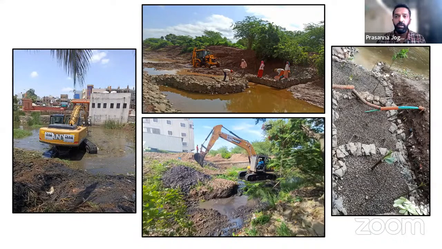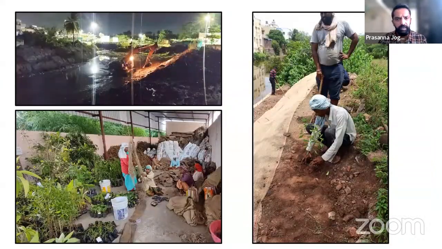On the right-hand side, the picture that you see is one of the wastewater inlets from the town, which was getting into the river. So we also included some constructed wetlands and wetland systems or phytoremediating plants in that area to treat that wastewater, or at least partially treat it before it reaches the river. There were multiple places like this where wastewater actually entered into the river. So we were working day and night.